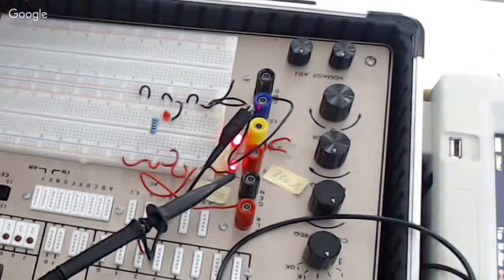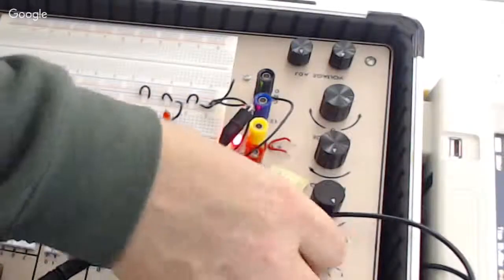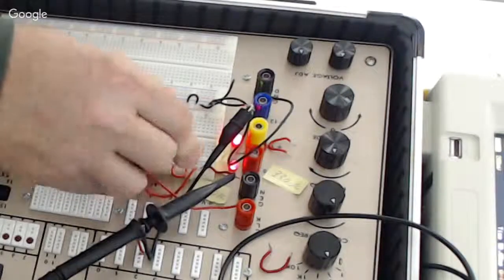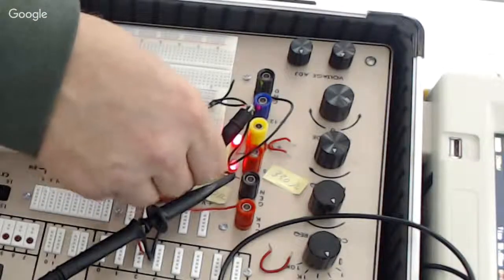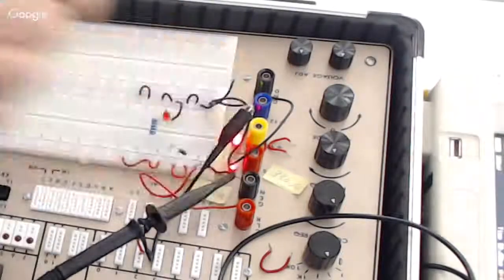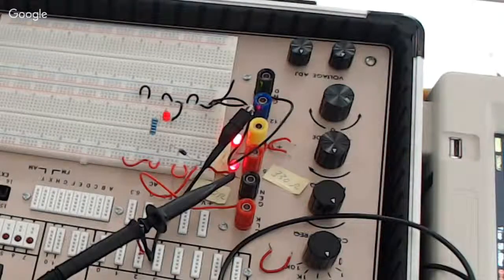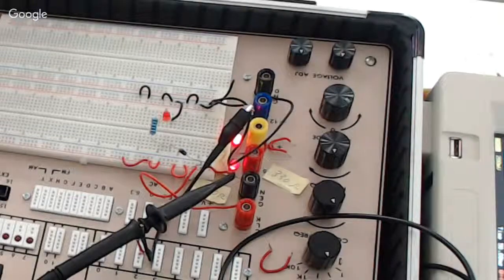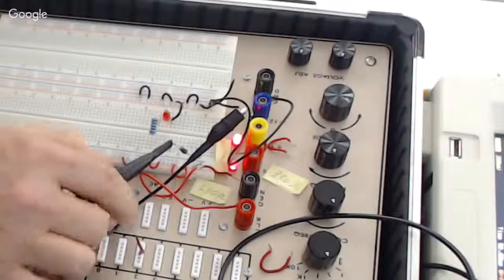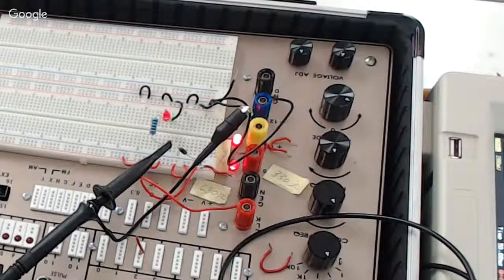So instead of power coming across here, I'm going to disconnect the power jumper here, and in its place, I'm going to put this diode going to the resistor. We don't really see any difference because the LED is a diode. But let's look at the sine wave. So I'm going to move my oscilloscope probe past the diode, and let's come over here and look at our sine wave.